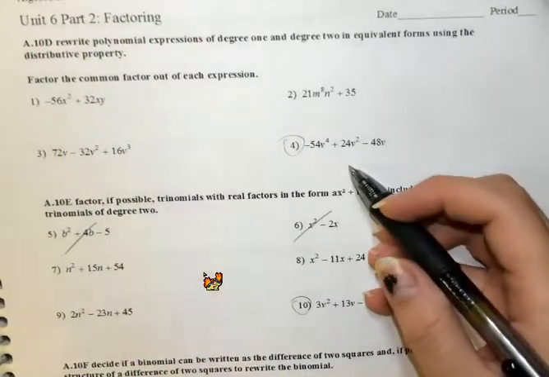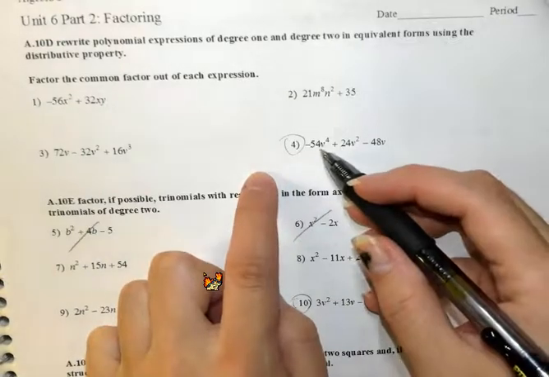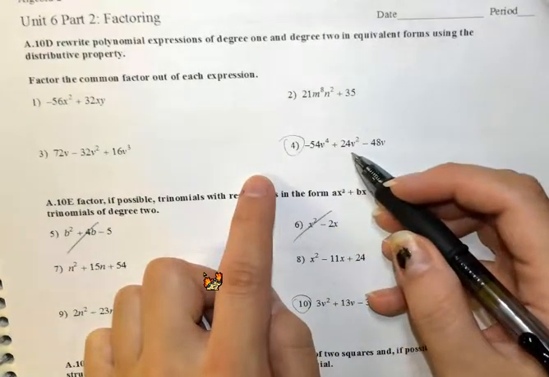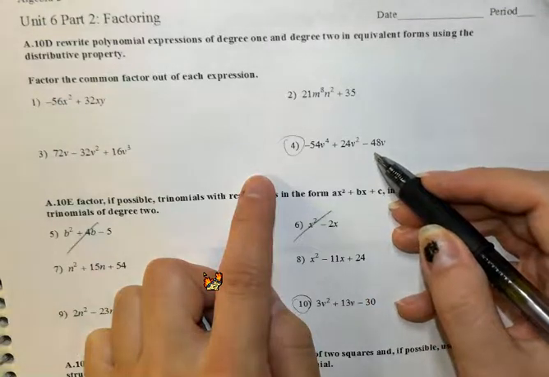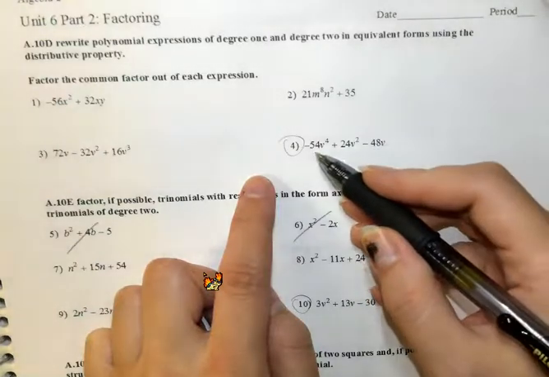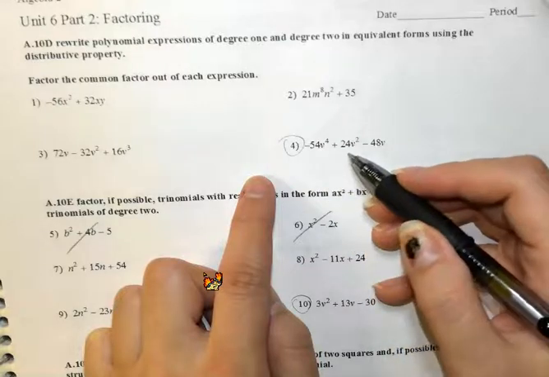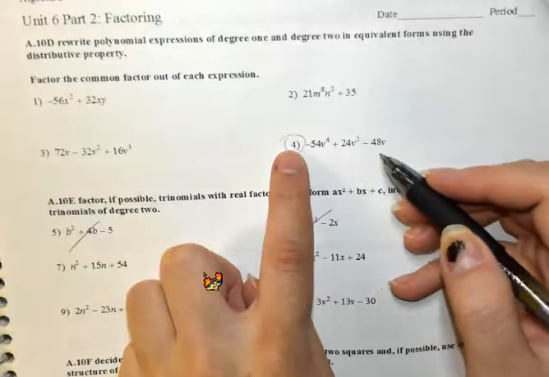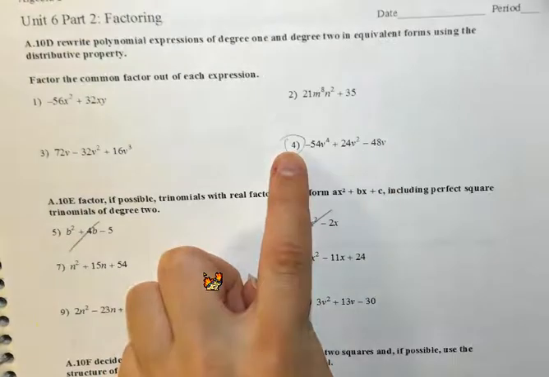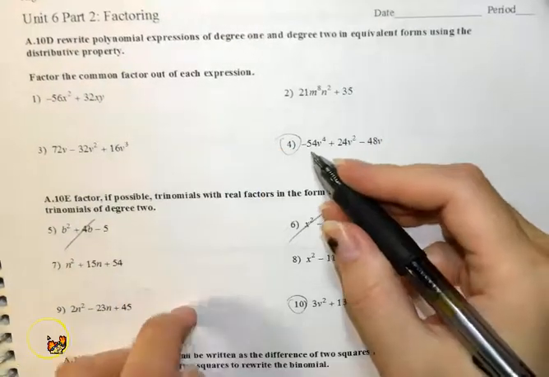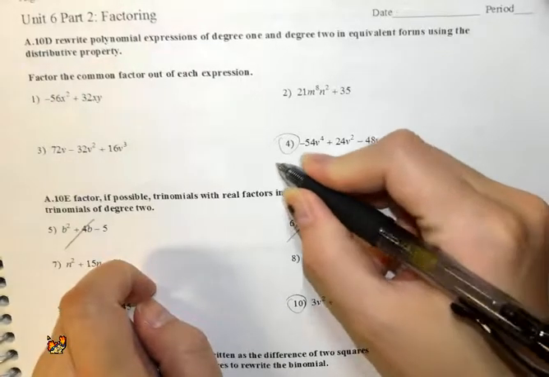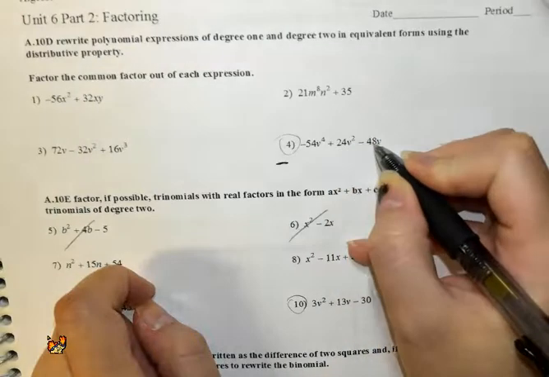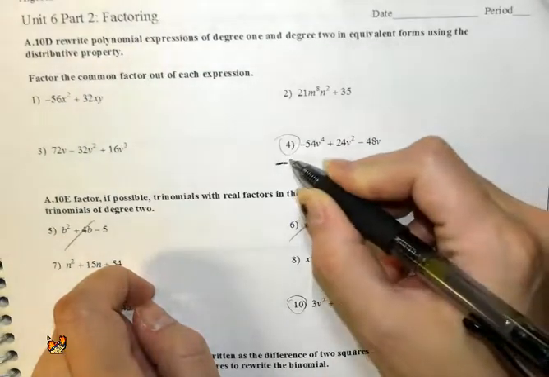Let's look at number 4. Negative 54v to the fourth power plus 24v to the second power minus 48v. So what you want to do is find the greatest common factor of these three numbers, negative 54, 24, and negative 48. So we want to take out the sign of the first number, so that's negative. All three of these numbers can be divided by 6 evenly.